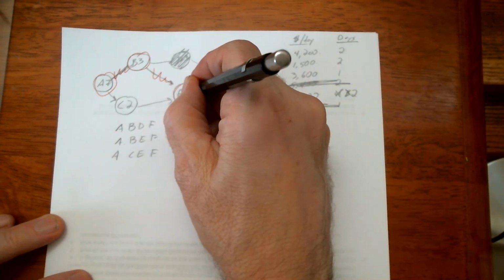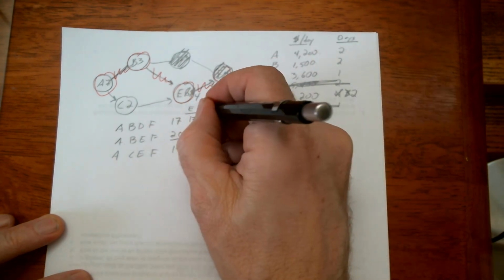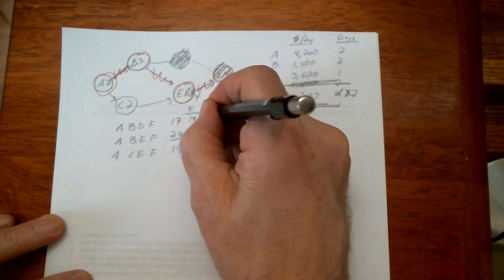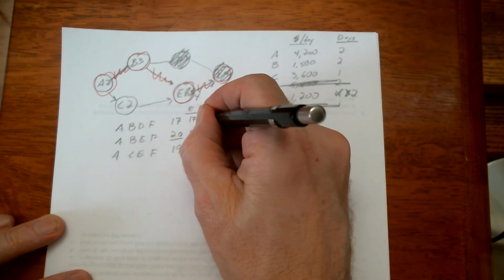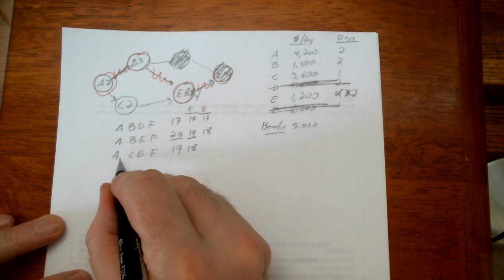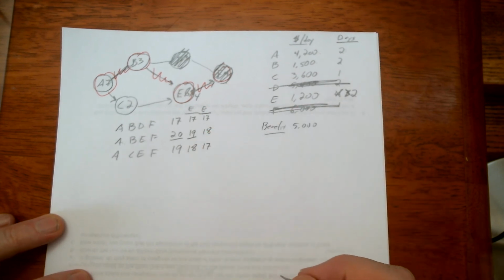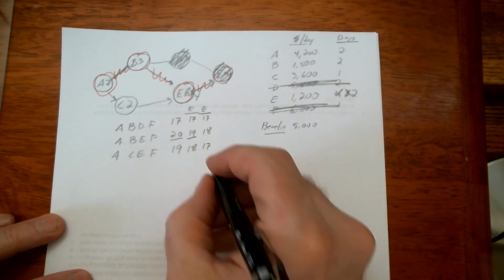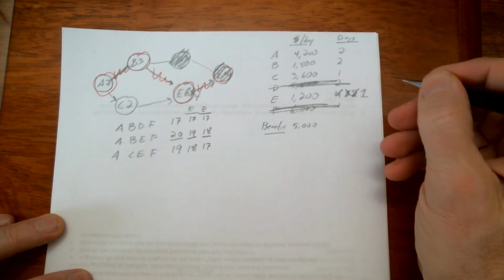I guess if you want, you can mark along here. Now it's down to 4 days. We can crash it 2 more times if we want to. All right, so let's see here. When we crashed it, ABDF, no change, still 17 days. ABEF, down to 18. ACEF, down to 17. Well, that was really exciting, wasn't it? Critical path, still not changed. Okay, let's do this again.